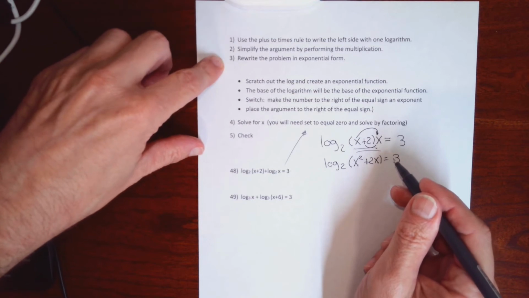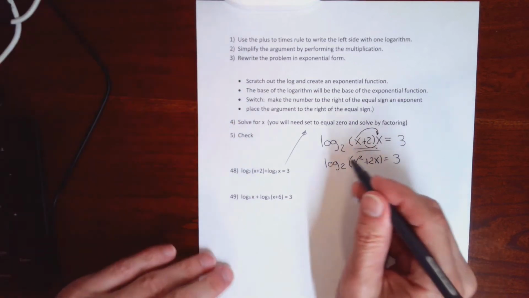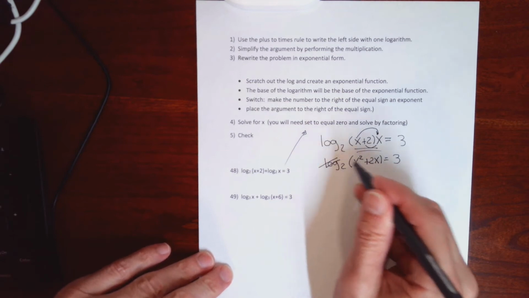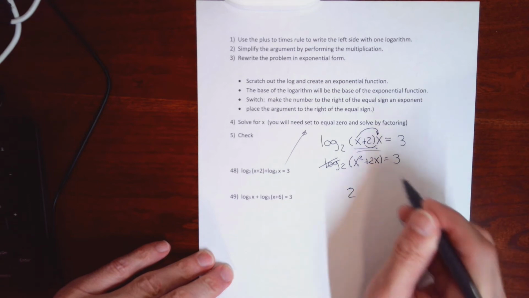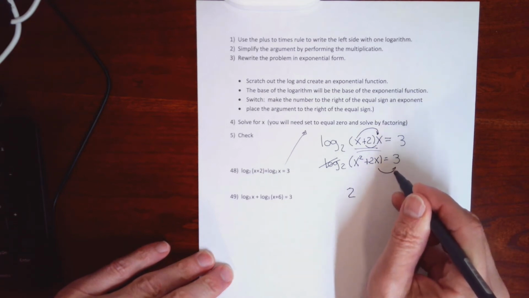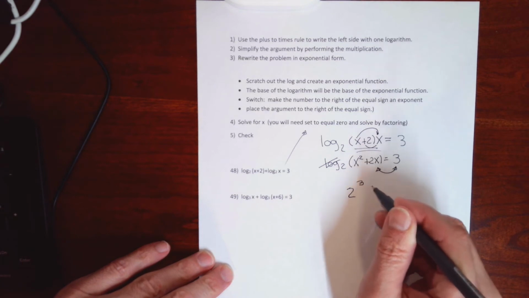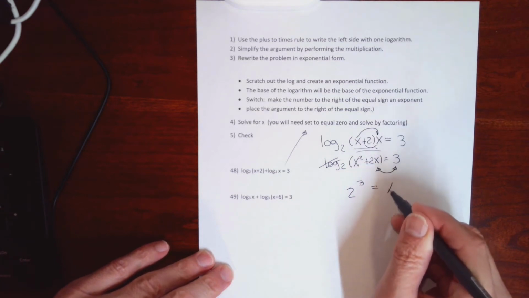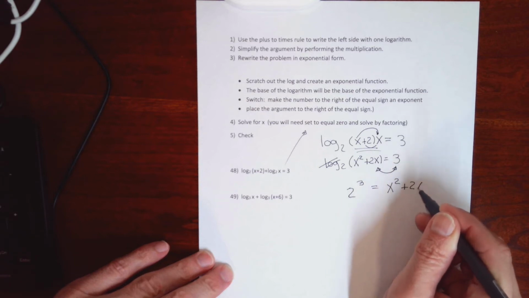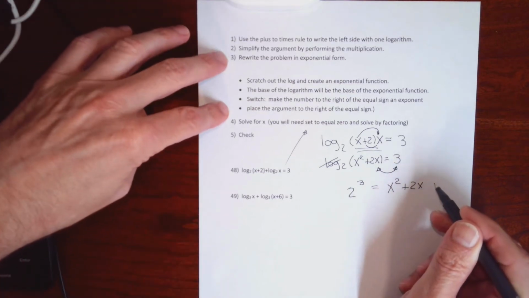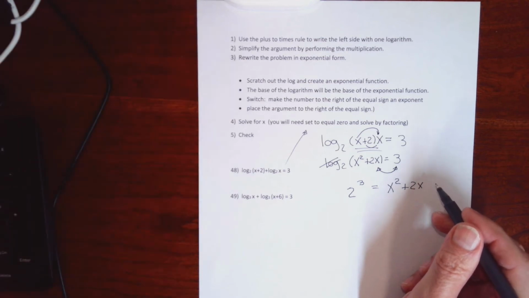Now I'm going to rewrite the problem in exponential form. All this junk here is just telling me to do this: scratch out the logarithm, leave the base of the logarithm as the base of the newly created exponential function, and switch. The 3 becomes the exponent of the newly created exponential function, and the x squared plus 2x gets written to the opposite side of the equal sign. So that's what all of this is asking me to do. Just get rid of the logarithm and write an exponential equation.